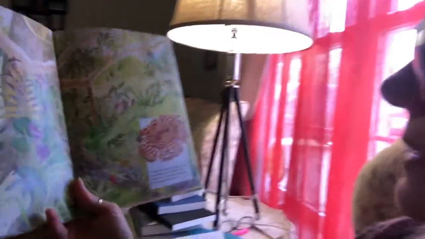Oh, that's terrible. So let me read that again because I kind of messed that up a little bit. So if the trees continue to be cut down, most of the wild animals and plants inhabiting the rainforest will have no other place to live. They will disappear from the earth forever. Oh, that's so sad.